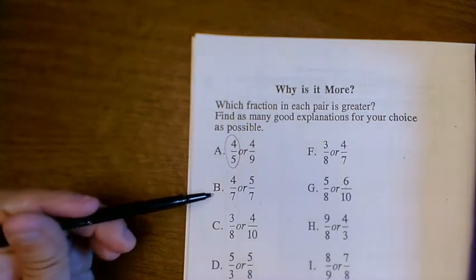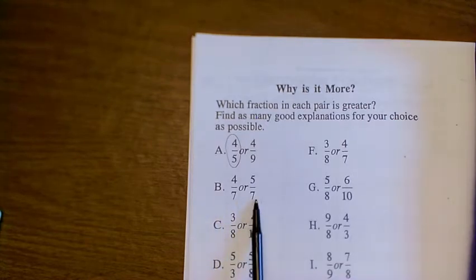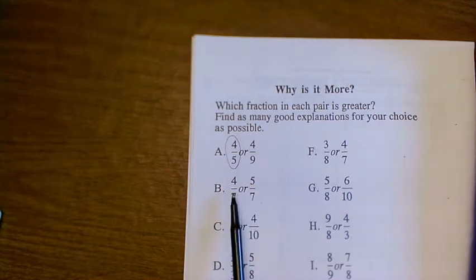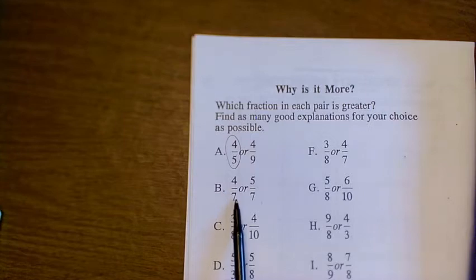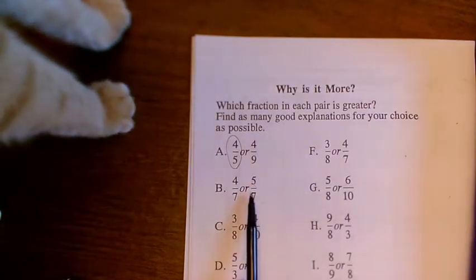Okay. For B, you should notice that they have the same denominator. So when they have the same denominator, we look at the numerators and we pick the largest numerator. So having 4 pieces of 7 pieces is smaller than having 5 pieces of 7 pieces.